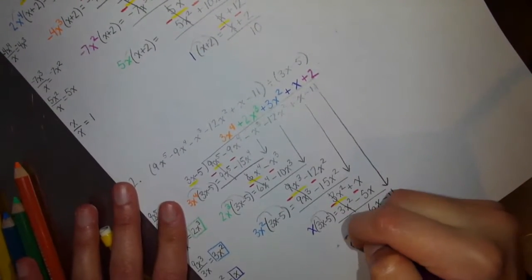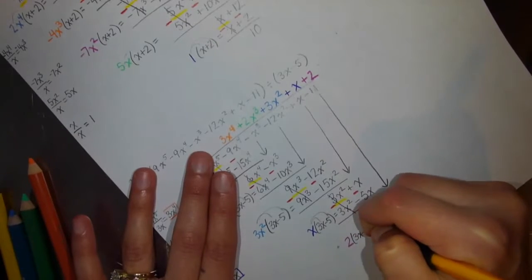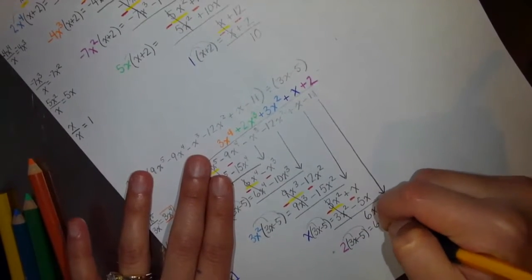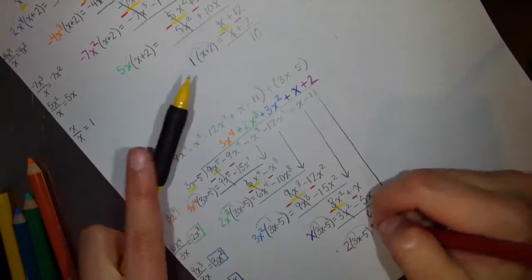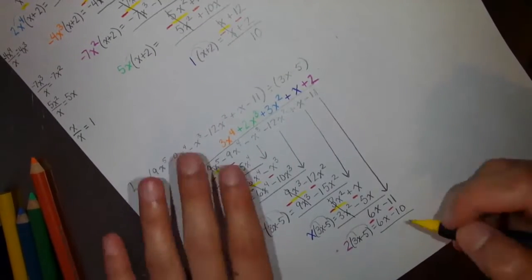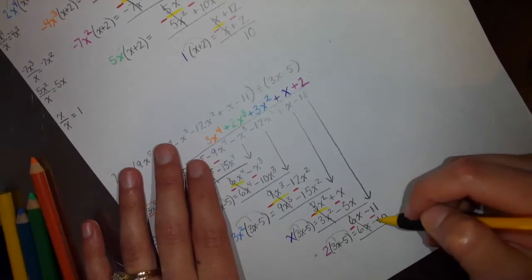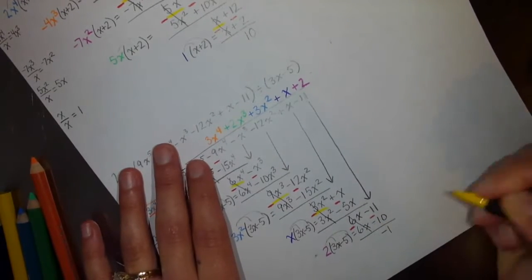And then this 2 times 3x minus 5. Distribute to get 6x minus 10. And subtract. 6x minus 6x cancels. Negative 11 plus 10, so the negative becomes positive, would be a negative 1.